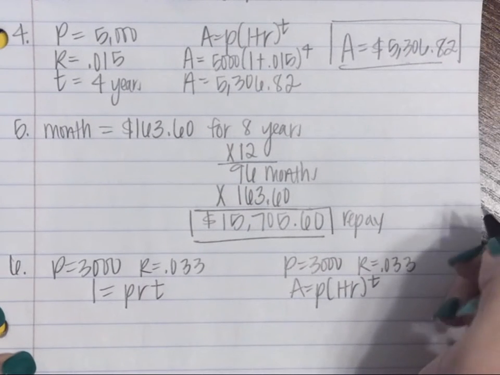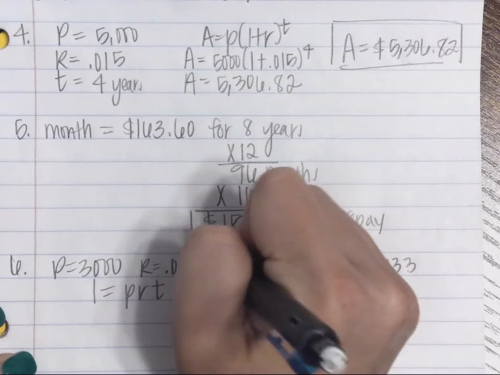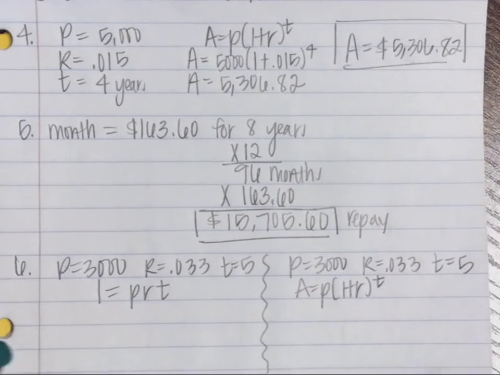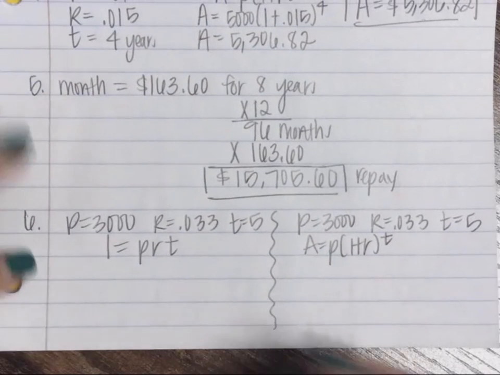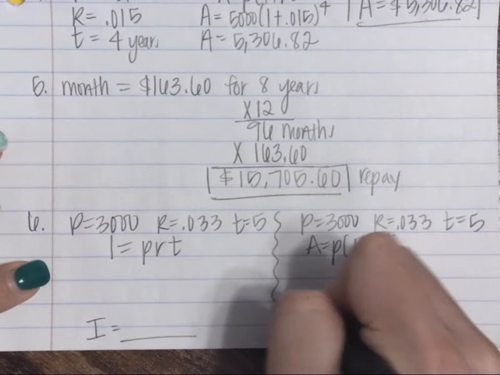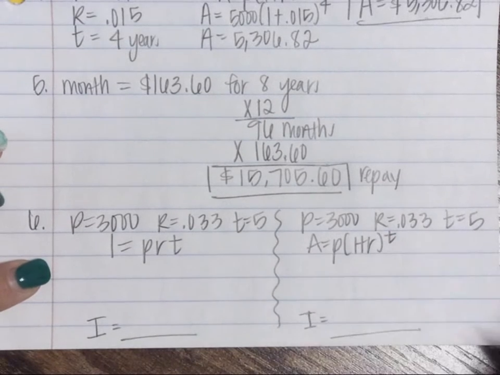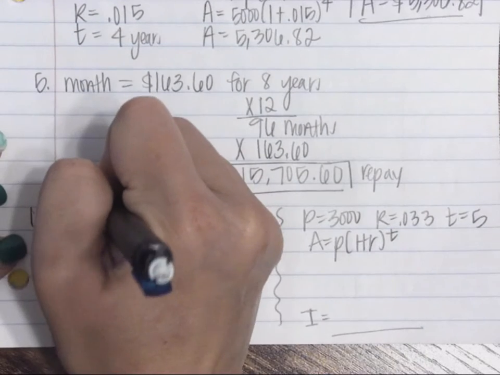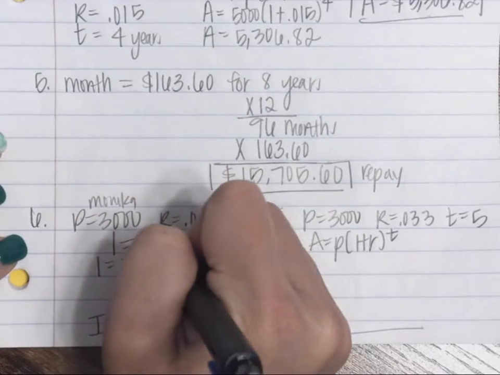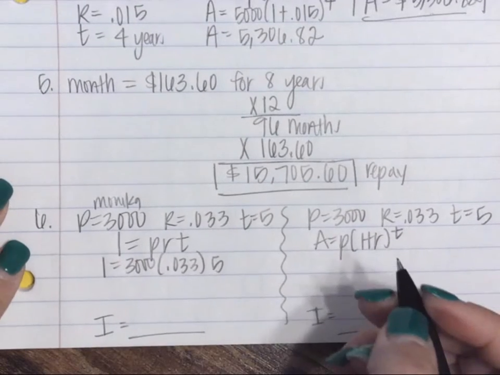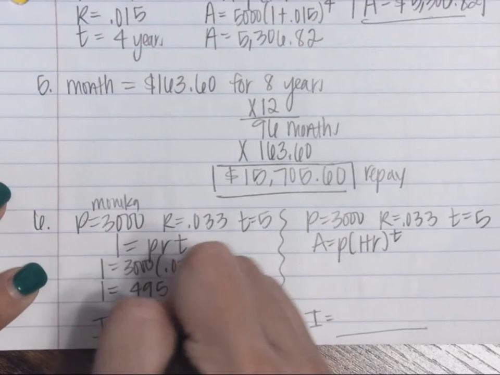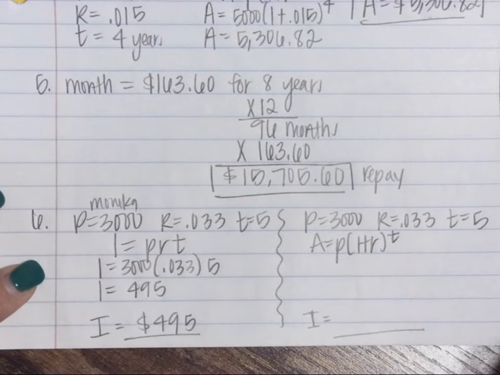Who earned more interest over 5 years? So they both have the same time of 5 years. And we want to know who earned more interest. So we want to know what is I for both of these. So for Monica, I'm going to plug in what we know. 3,000 is our principal, 0.033 is our rate, and T is our time. When I multiply that, I get $495 in interest that Monica will earn.